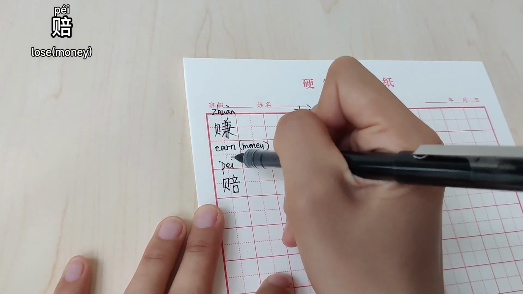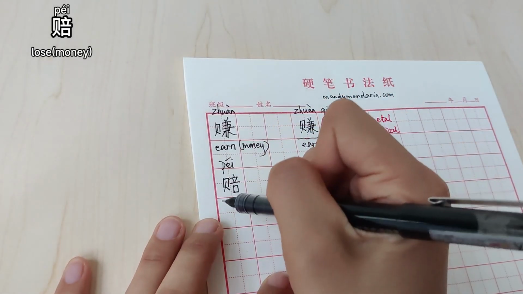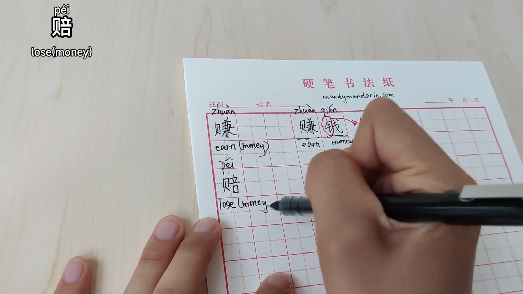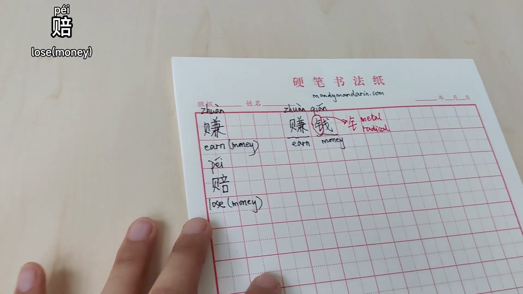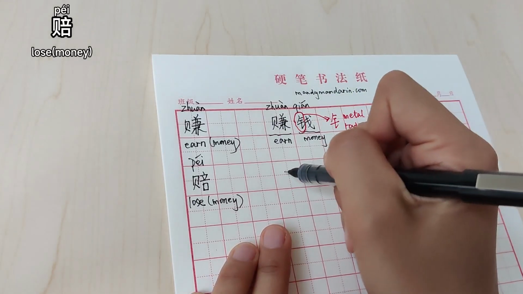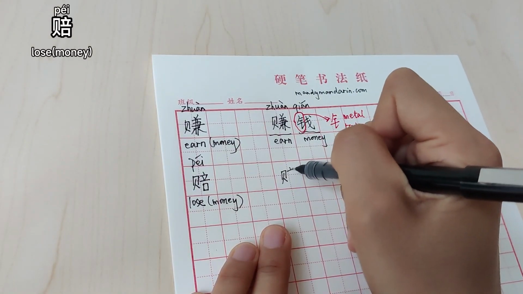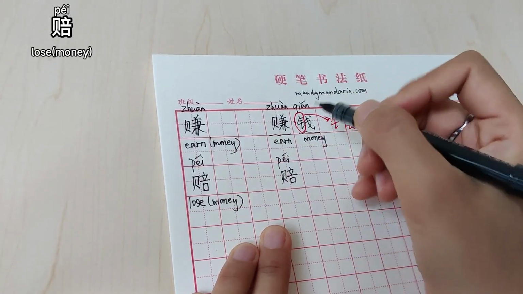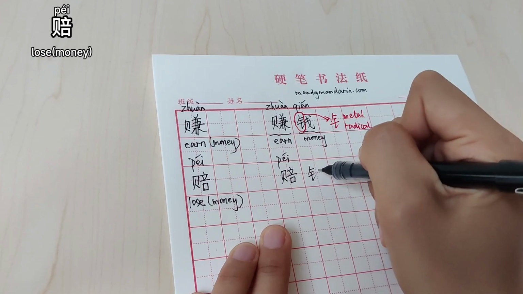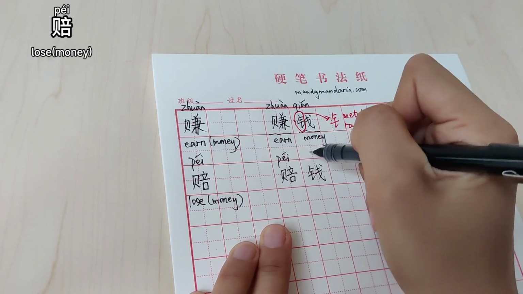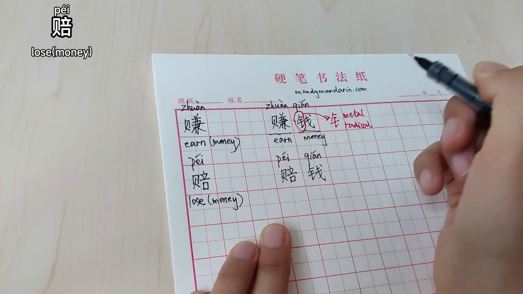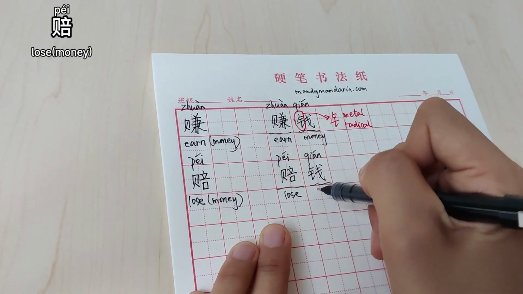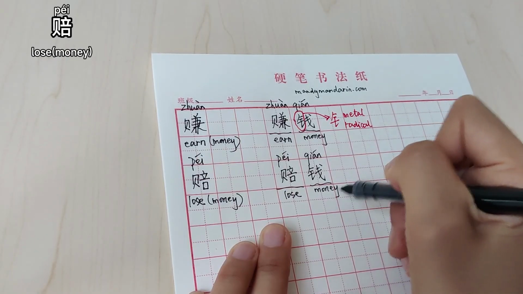pay. Pay is to lose money. Okay, so to say lose money, we can say 赔钱. 赔钱 is to lose money.